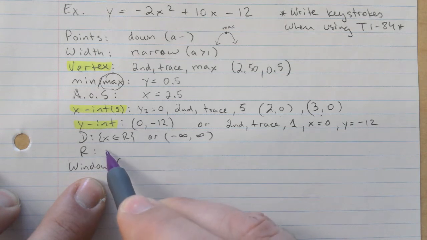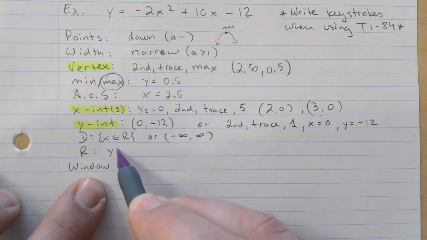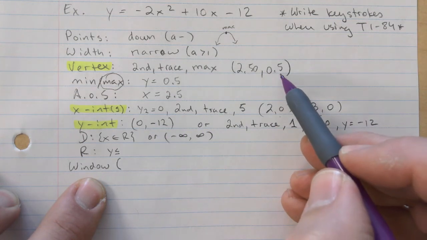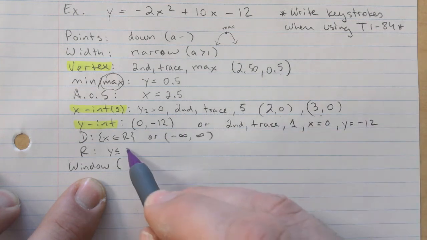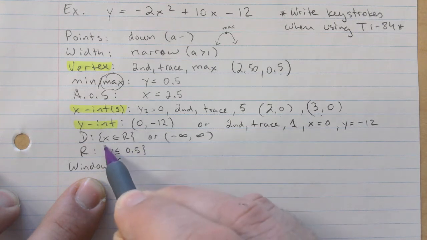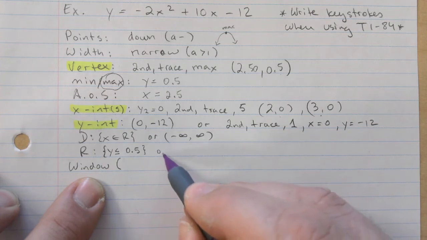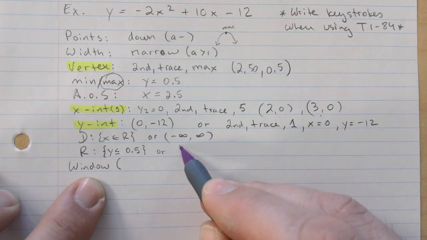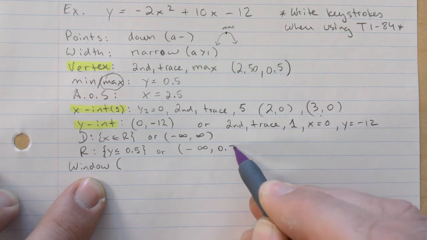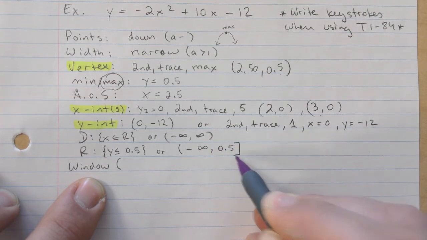In this case, it's pointing down, so y is going to be less than or equal to, where's the vertex? It's right here. And squiggly brackets, it's a must, or -infinity to 0.5 included.